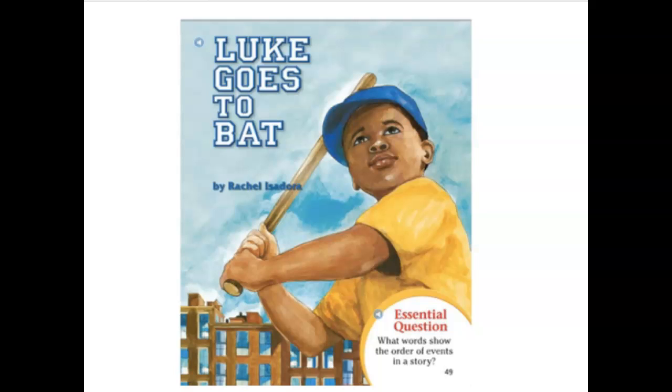So when I look at this front cover, I see a boy with a bat, and I believe that boy is Luke. Now, I've also kind of previewed the story a bit, and I see something about a guy named Jackie Robinson. I want to read the story to find out a bit more detail about Luke batting and how it relates to Jackie Robinson, right?